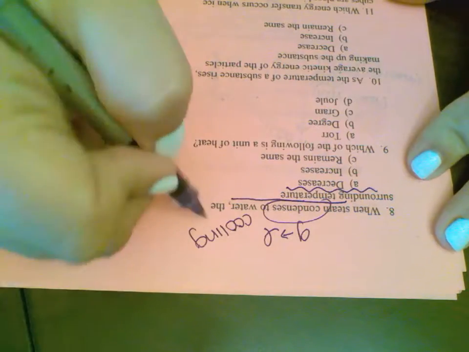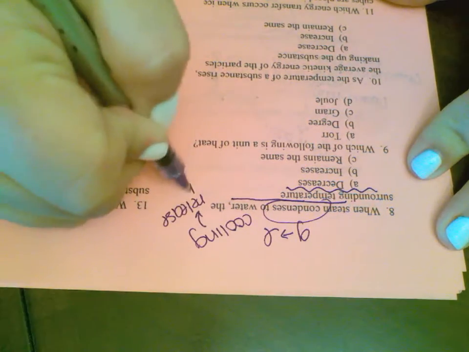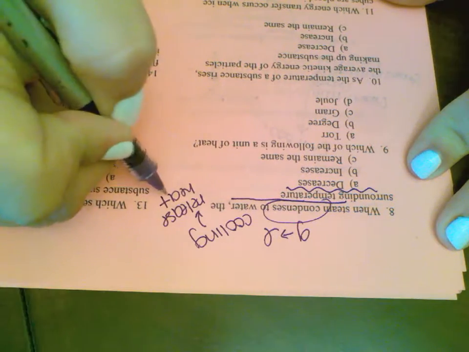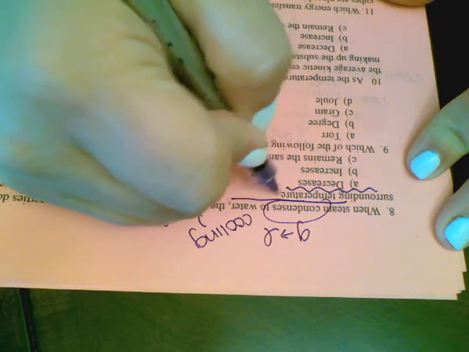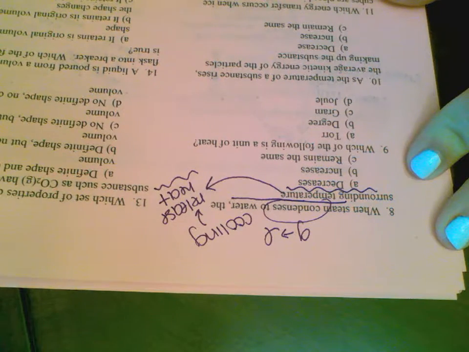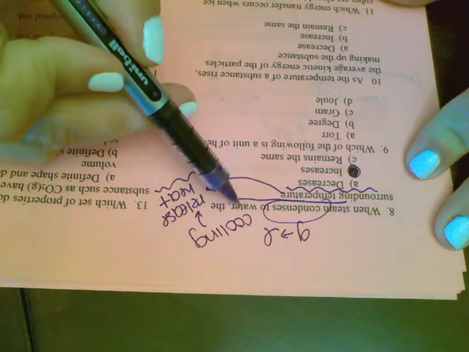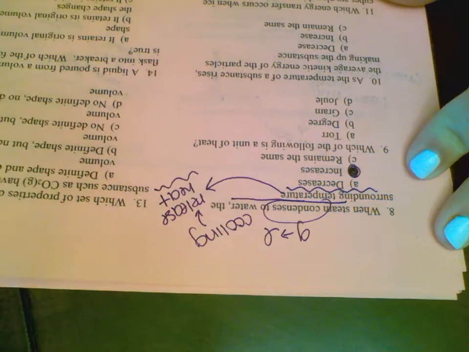So if I'm cooling, that means I have to release some heat. So if I release some heat, that surrounding temperature, I'm going to feel that release of heat. So the surrounding temperature actually increases because the actual water is cooling. This one's a little bit tricky.